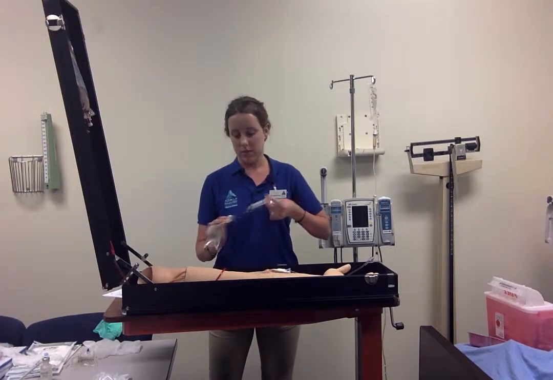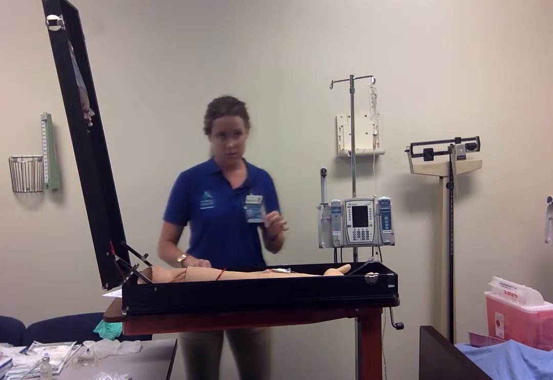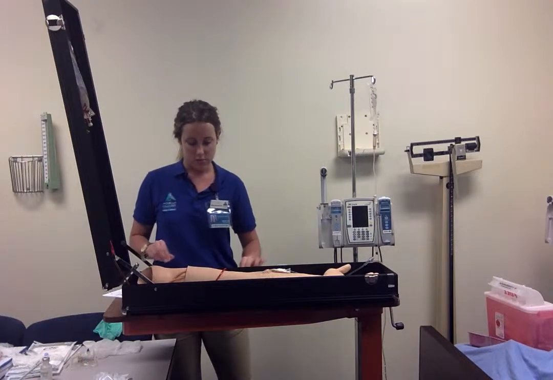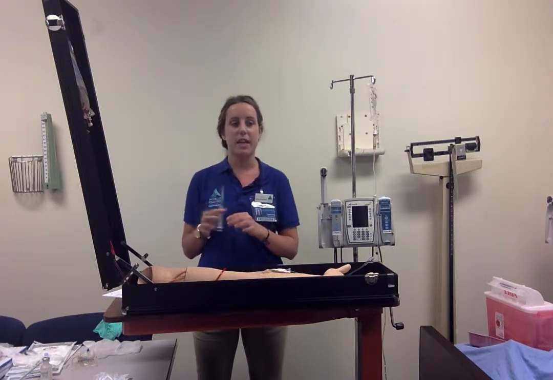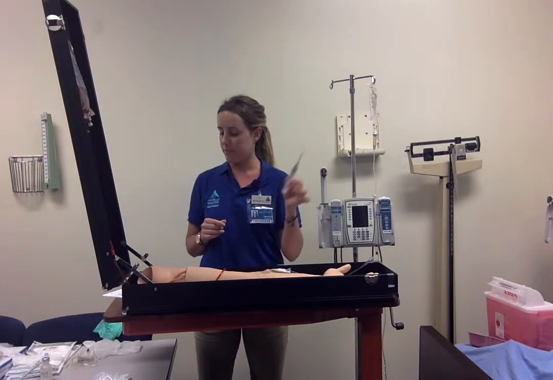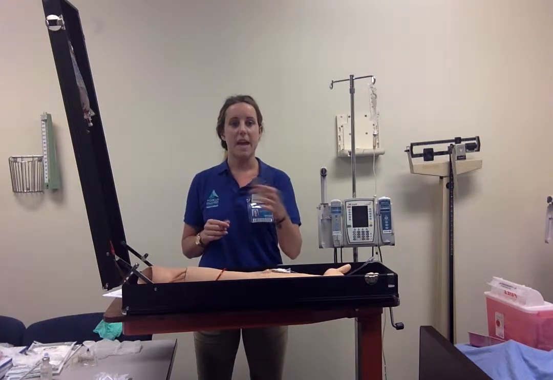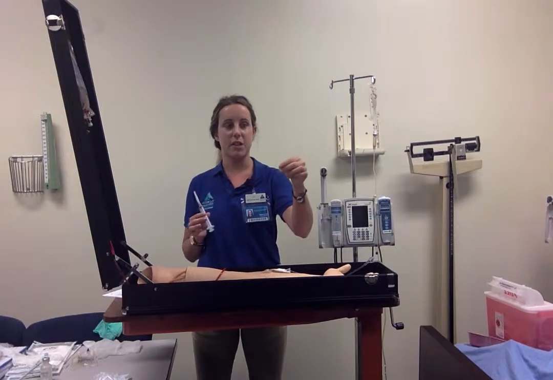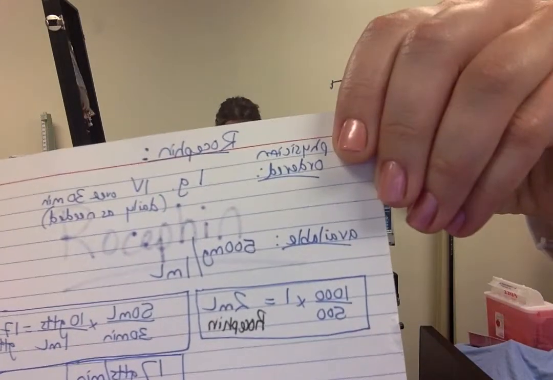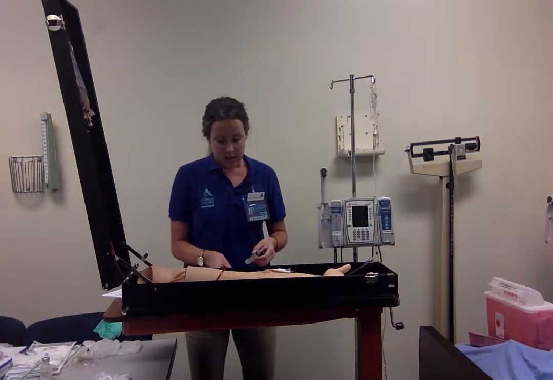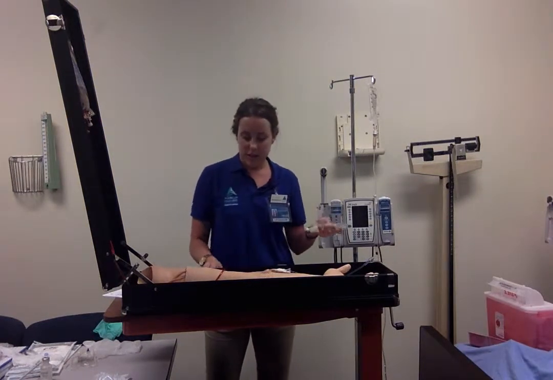Okay, I'm going to take that out and recap. And I do have the card to figure out the drop rate. It's right here. Okay, so the medication is now in the mini bag.